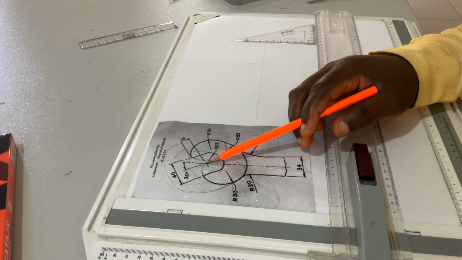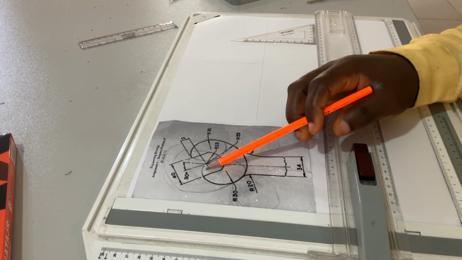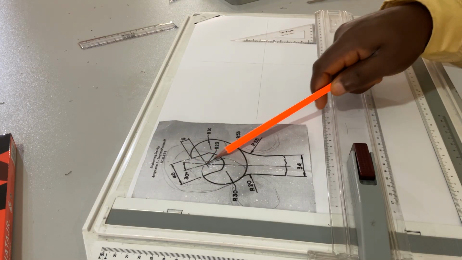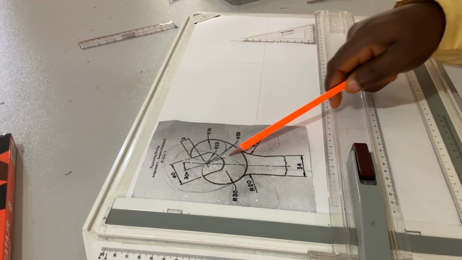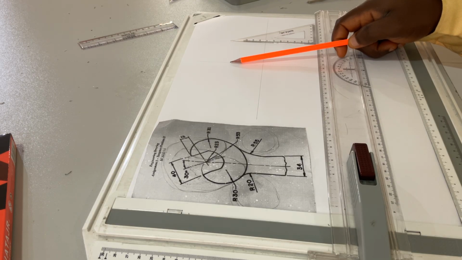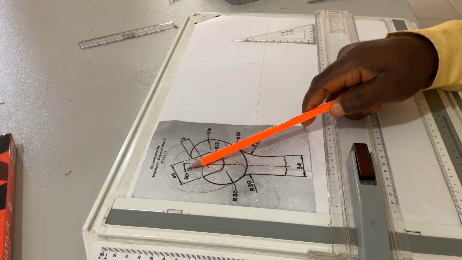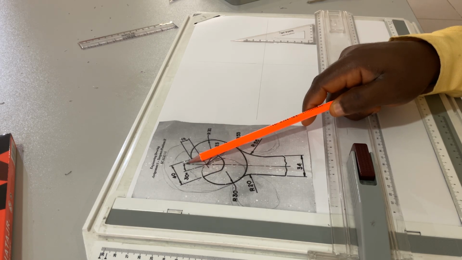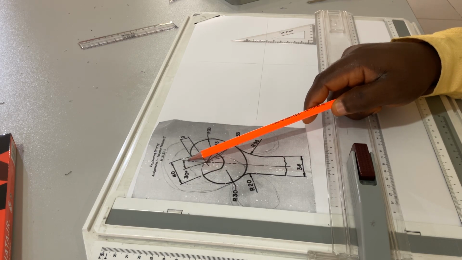This object is a special object, peculiar object. So you can see that there is another center line indicated like this. And we are told that from this vertical center line, that line is 30 degrees. That line is what? 30 degrees to this vertical line.